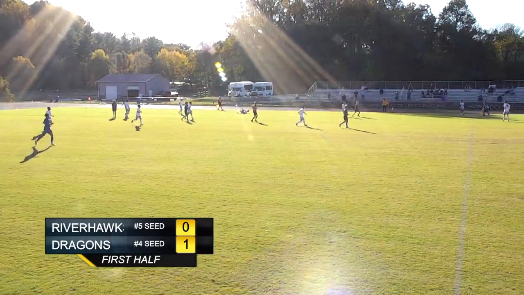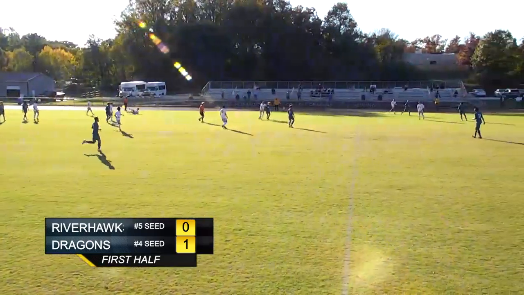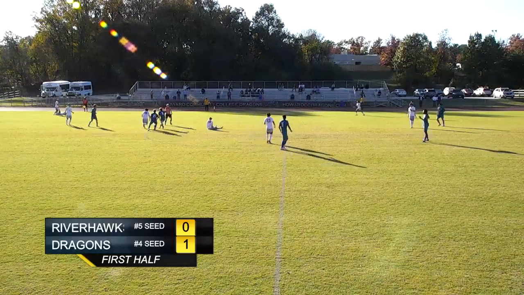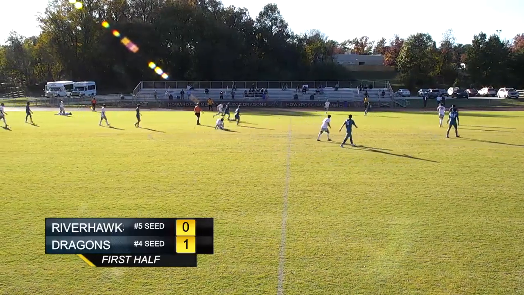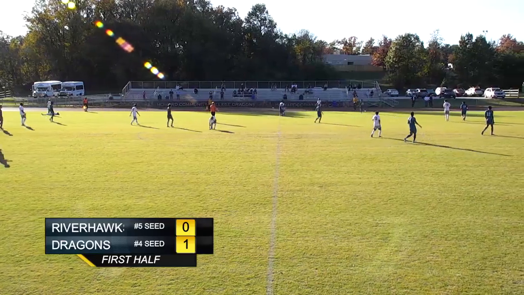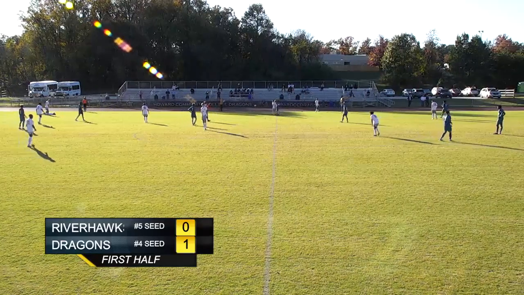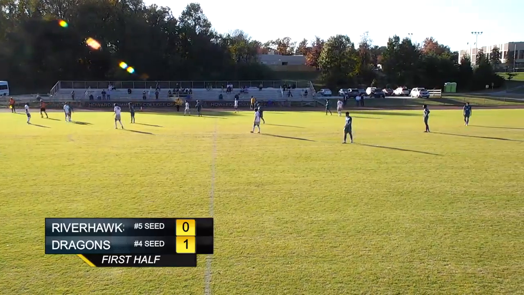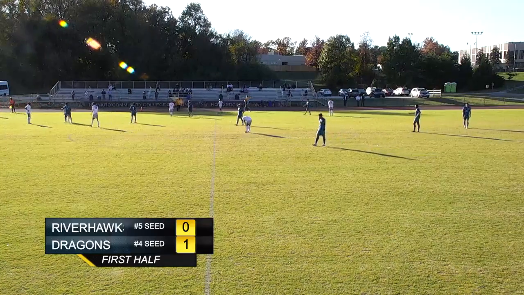There is a Dragon down. It's Jefferson Estrada. Is that Jeff? Yes, it's Jefferson Estrada. I think he's just cramping up. Chris Herzog is helping him out. Dragons' offense tries to keep it alive, and we're going to stop the clock to make sure that Jefferson Estrada is okay. We'll take a short break and be right back.